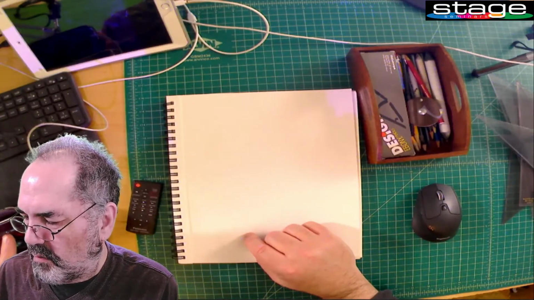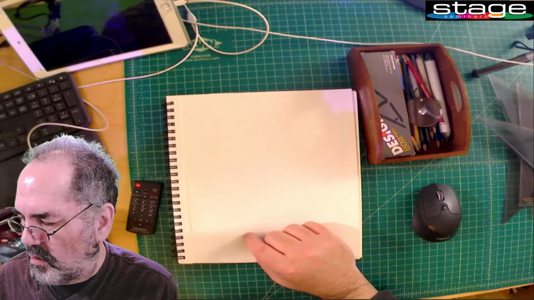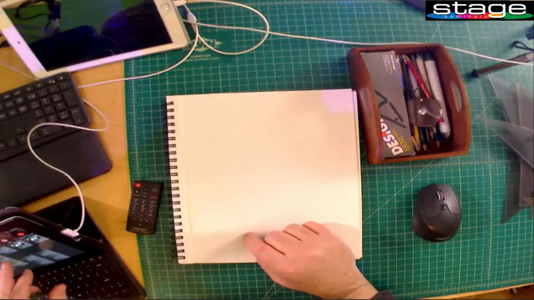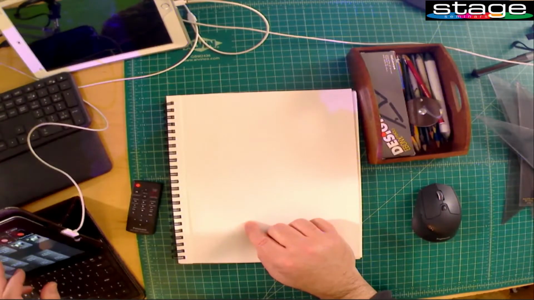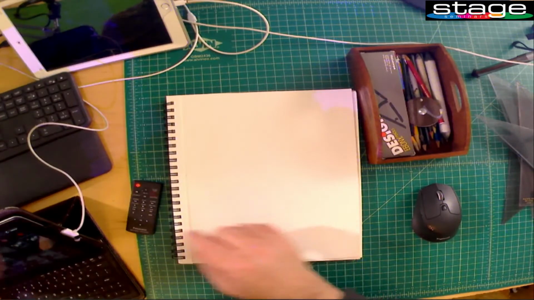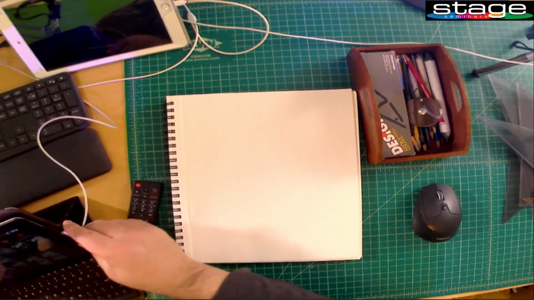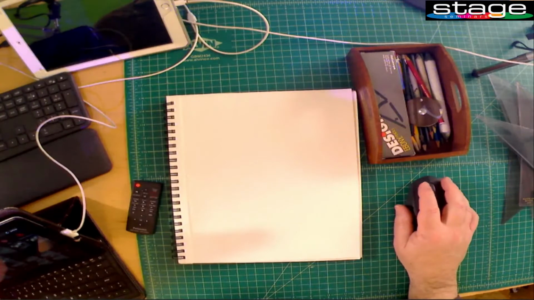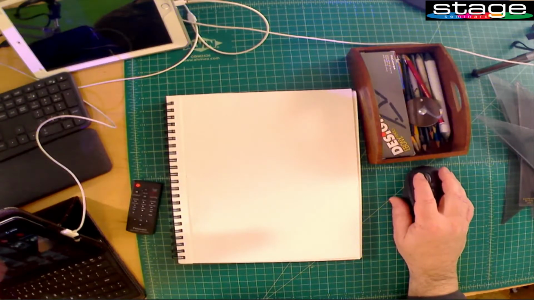Come on, reconnect. Touch Portal's having a little bit of a lag. Make sure it's connected.